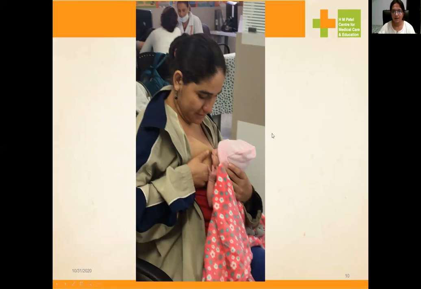As you can see, here is a mother who is giving direct breastfeeding to the newborn baby while baby is in the kangaroo mother care position. As I said, because baby is in close contact with the mother all the time, it increases the milk production. There is a significant hormonal influence, and baby has access to the breast so easily that baby will take direct breastfeeding very well, and it promotes long-term breastfeeding.